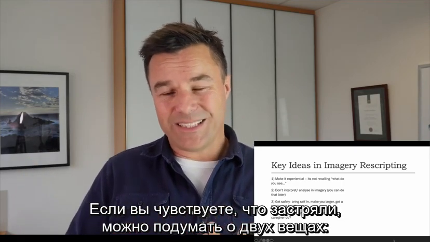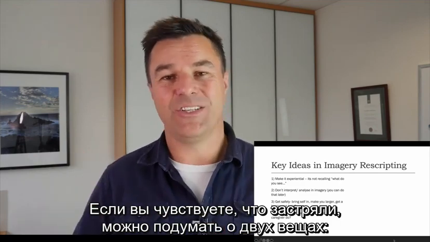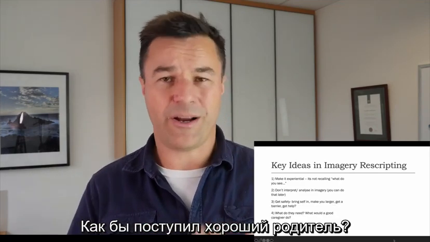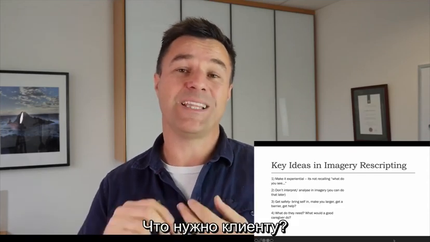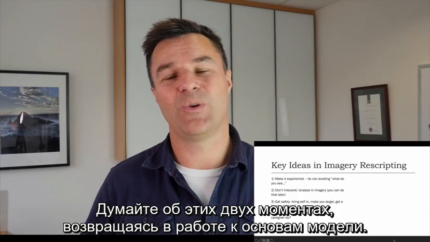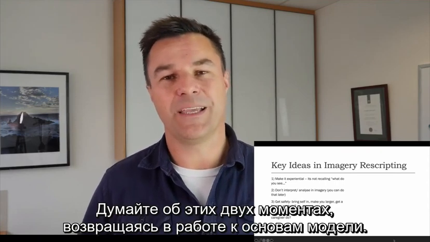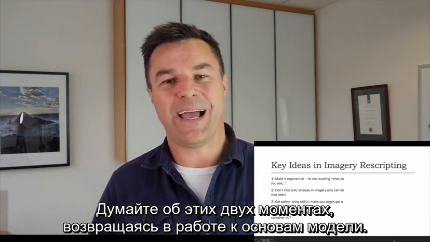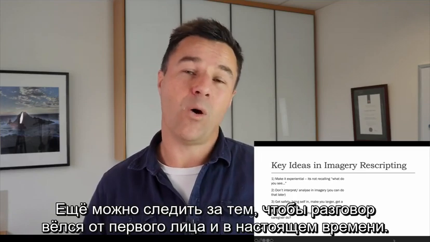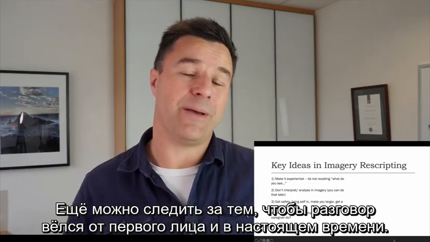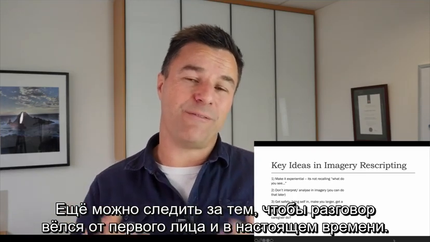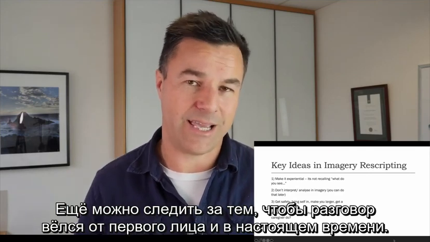And 2 things to think about. If you get stuck and you don't know what to do, what would a good parent do, and what do they need are 2 things that you can keep using, coming back to the basics of the model. One other thing to think about is trying to make things first person and present tense.